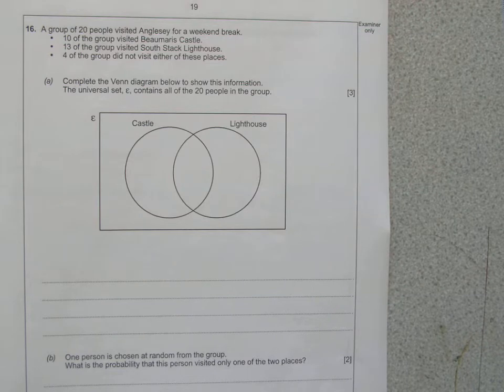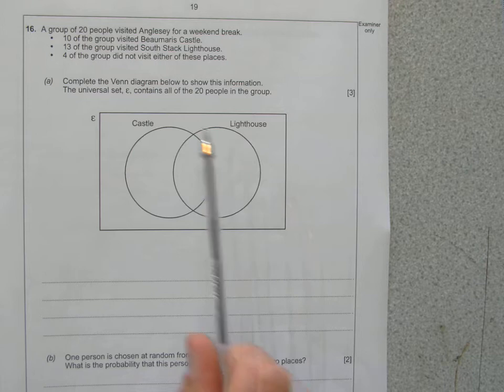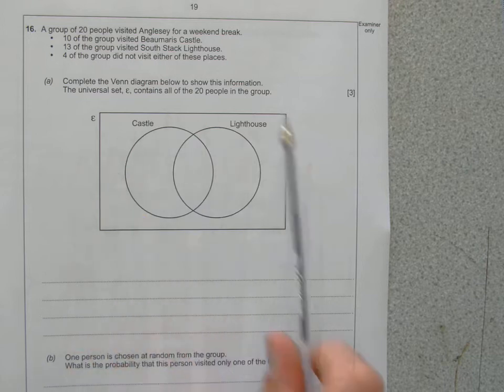Right, a group of 20 people visited Anglesey for a weekend break. 10 of the group visited Beaumaris Castle. 13 of the group visited South Stack Lighthouse. 4 of the group did not visit either of these places. Complete the Venn diagram for these 20 people. You must realise that we've got to get 20 people in here, 20 in total.